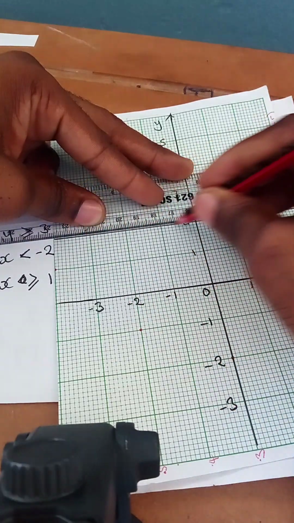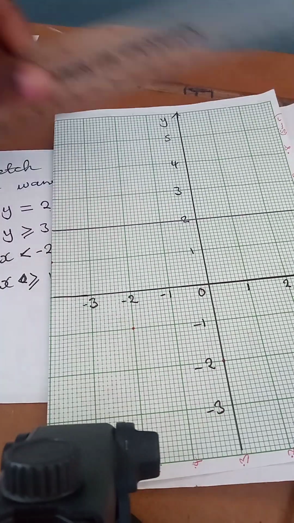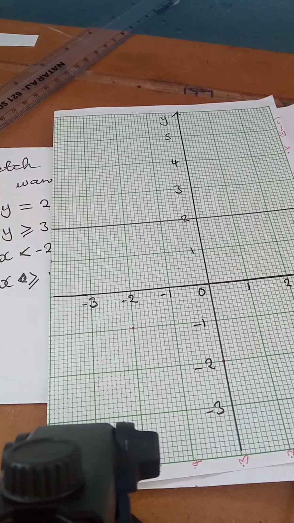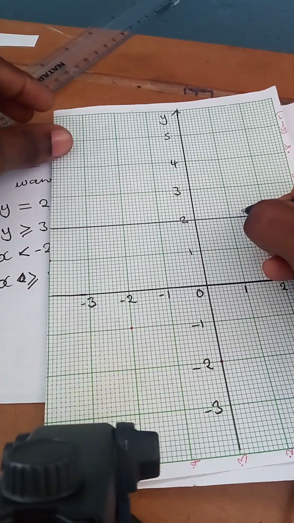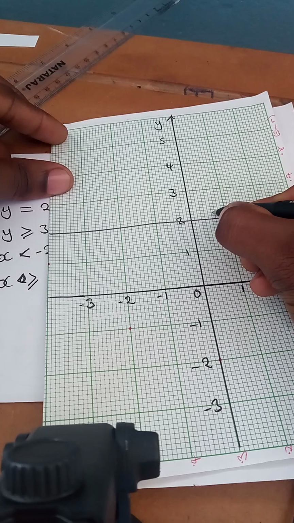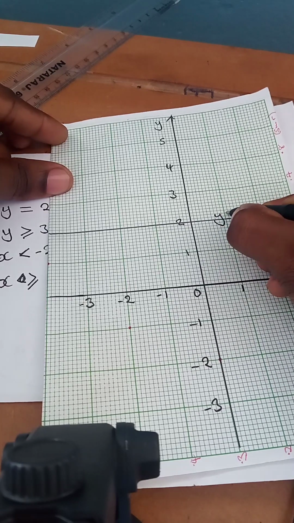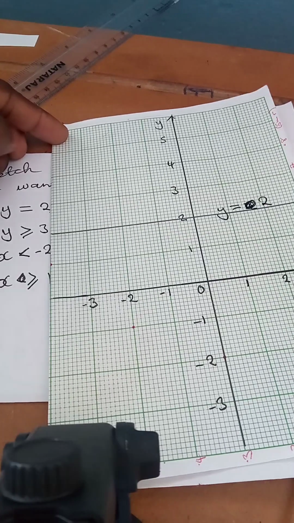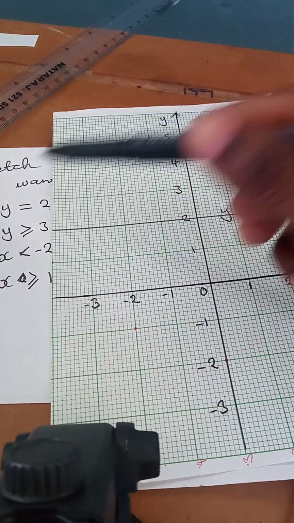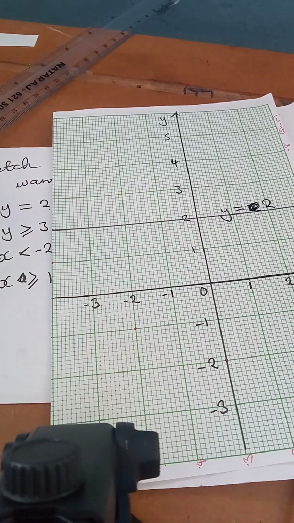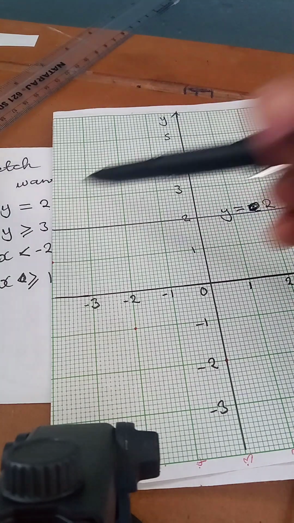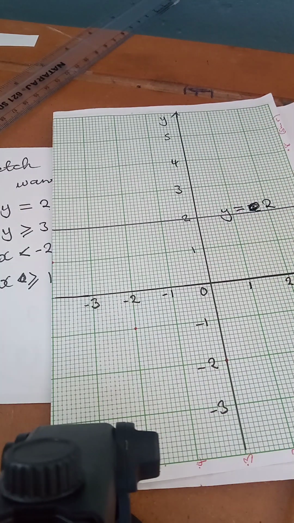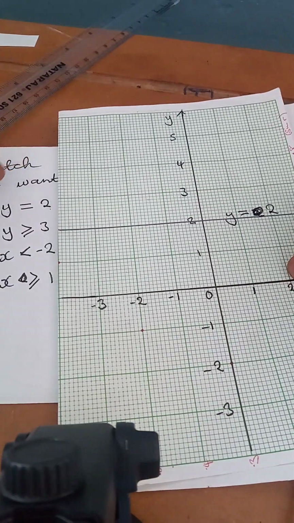So every time you have an equation, you don't have to shade anything. You don't need to make your line broken. It has to be a solid line, and make sure that you name it whatever equation you have been given. So in this case, the name is y is equal to 2. This is it for this one.